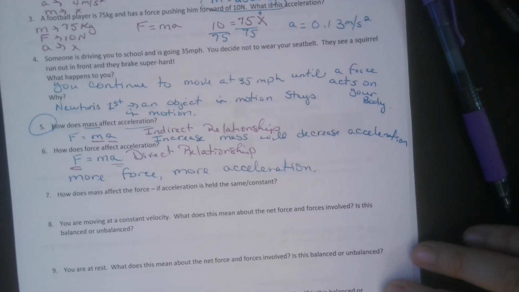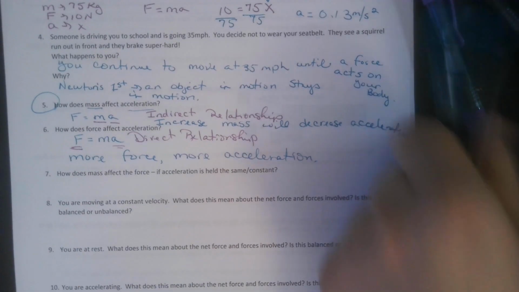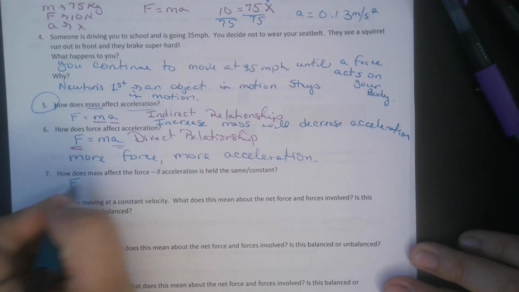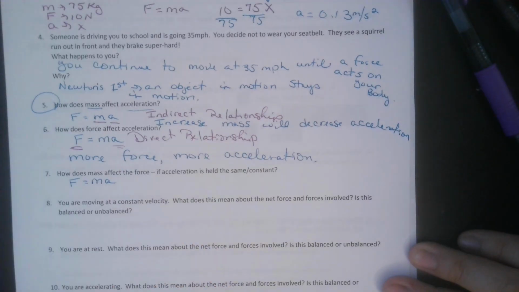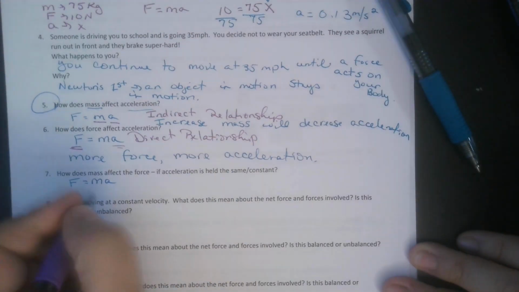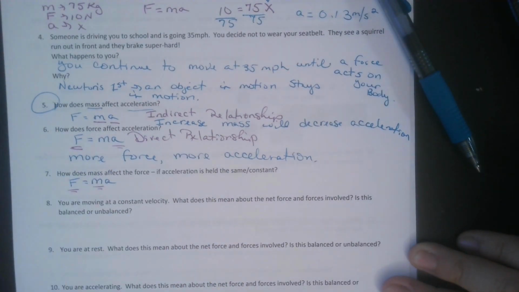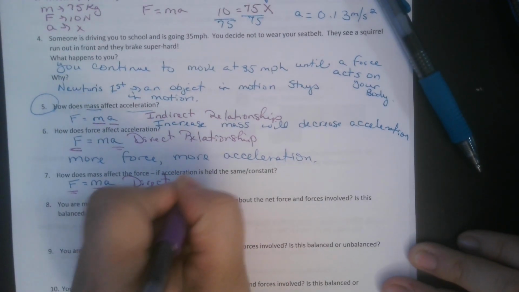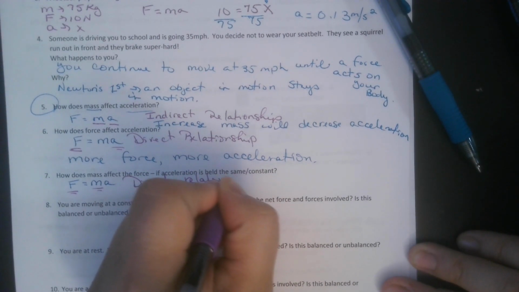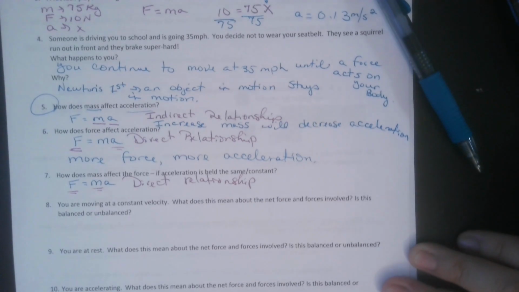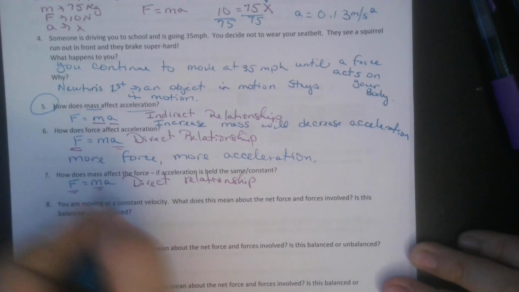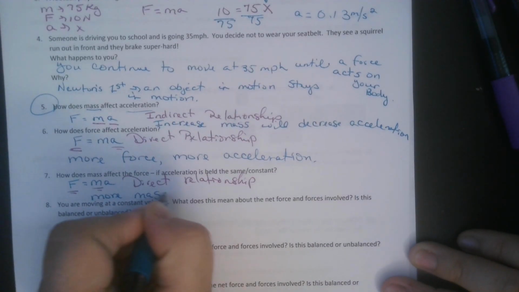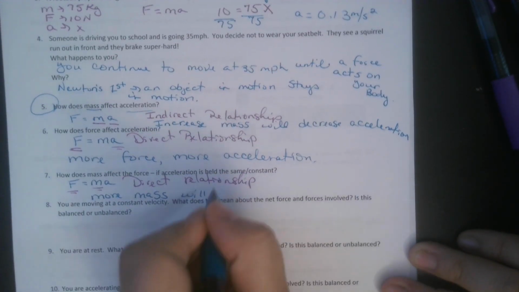Okay. And then how does mass affect force? I don't think we usually talk about mass and force, but I guess we could in the aspect that they are on opposite sides, so they are a direct relationship. If you want to move something that has more mass, you're going to need more force. So if there's more mass, it will require more force to push it.